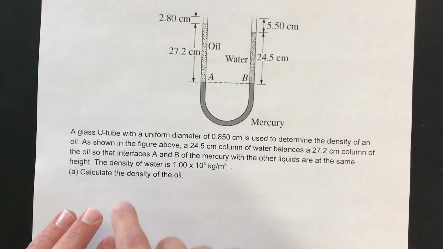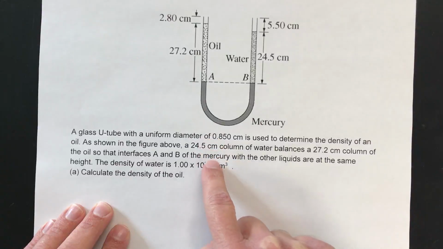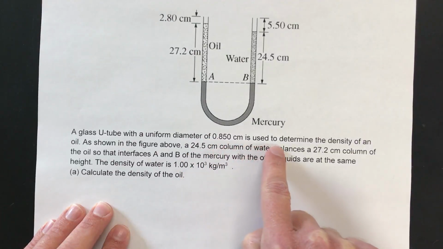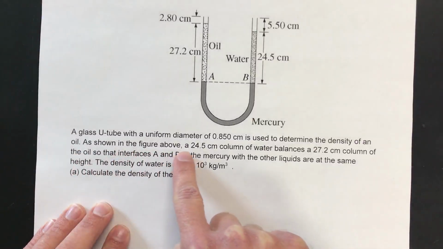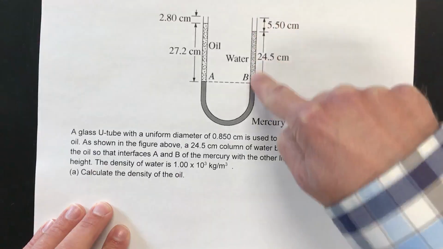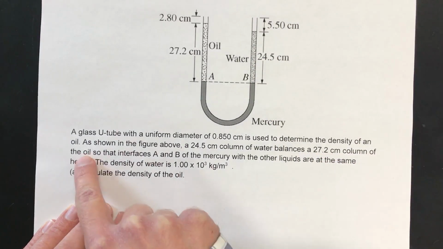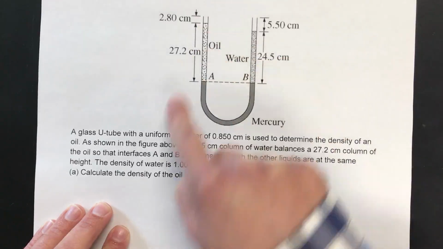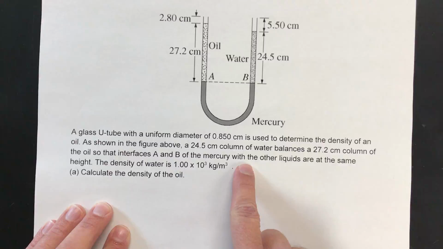All right, let's have a look at this one. It says a glass U tube with a uniform diameter of 0.85 centimeters is used to determine the density of an oil. As shown in the figure above, a 24.5 centimeter column of water, so right here, balances a 27.2 centimeter column of the oil. So that's the column right there. So that the interfaces A and B of the mercury with the other liquids are at the same height.